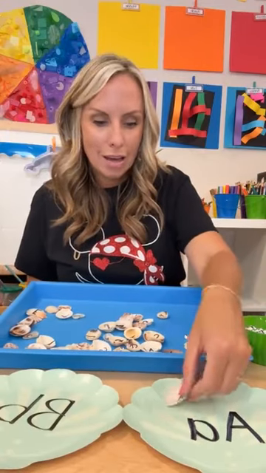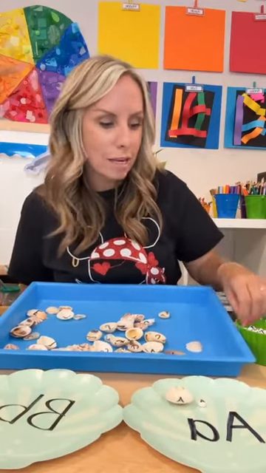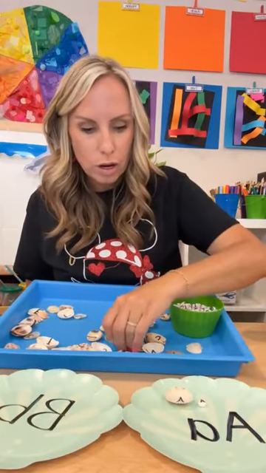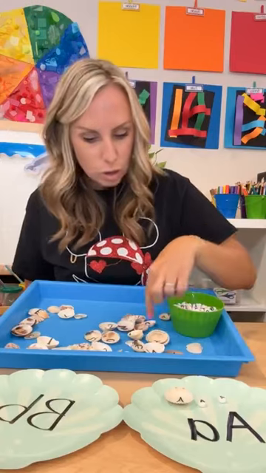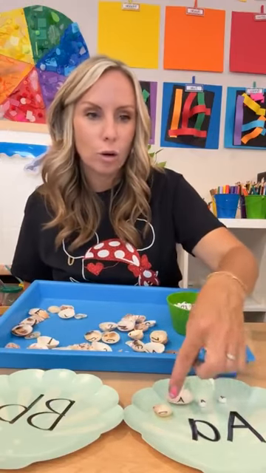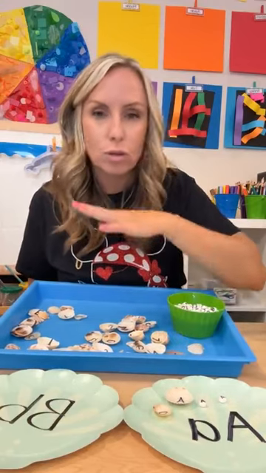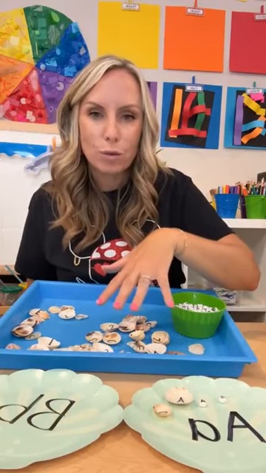So I would do A, and they would match it. And then I have these little letter beads, which kind of look like pearls. So they could match the letters, the uppercase and the lowercase. Or if you have magnet letters, you could do that too. They don't have to be shells. Use what you have. But it's a really fun activity.